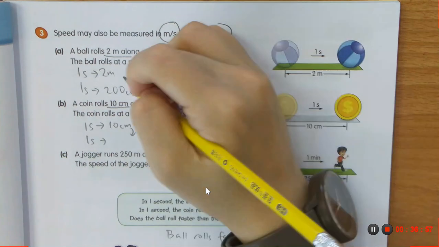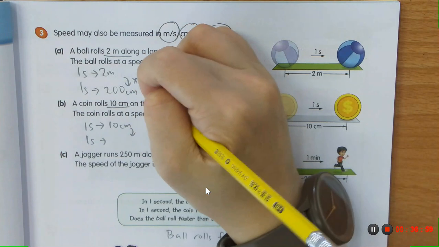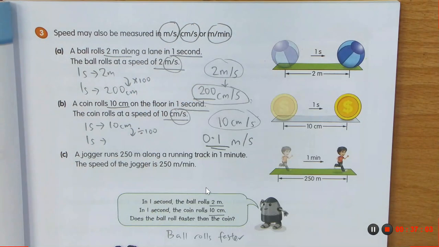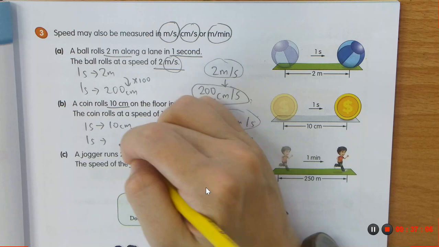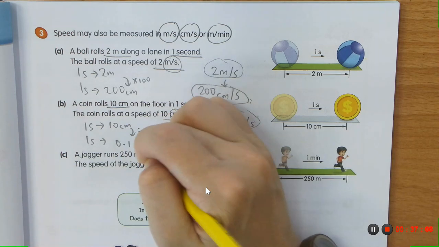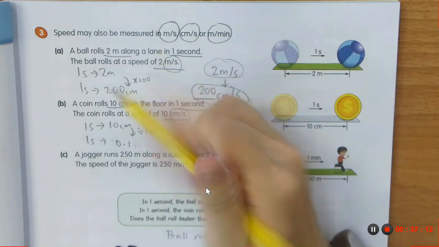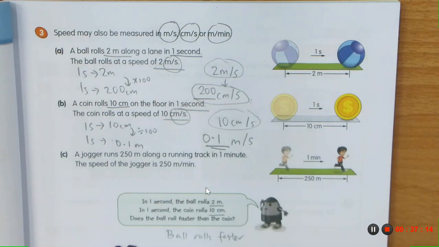From bigger unit to smaller unit is times. From smaller to bigger unit is divide. So the first thing I can do is to divide and convert units of measurement amongst each other. So this is the first skill that is necessary.